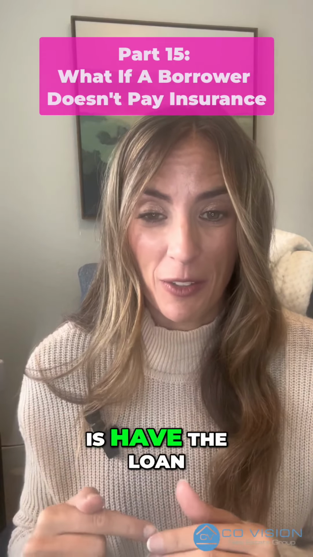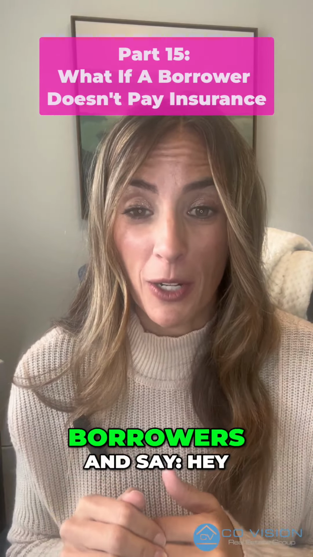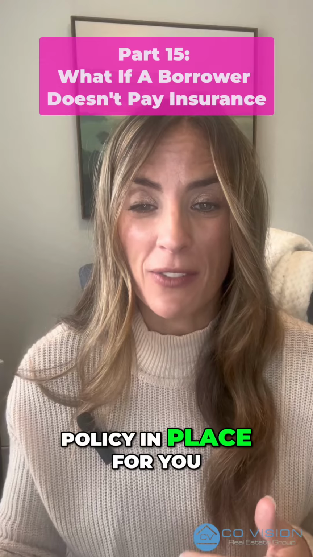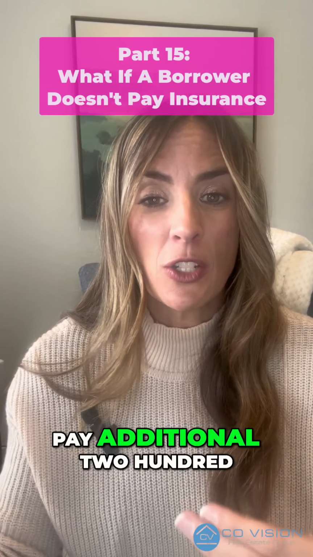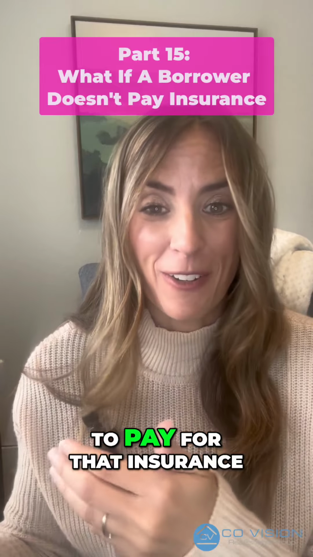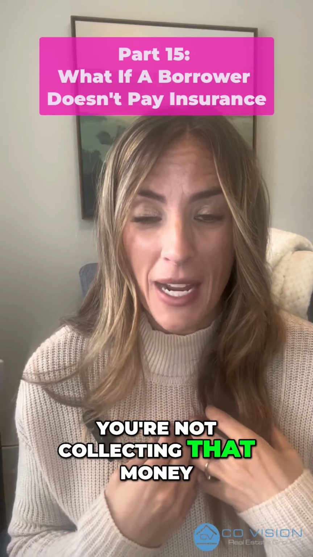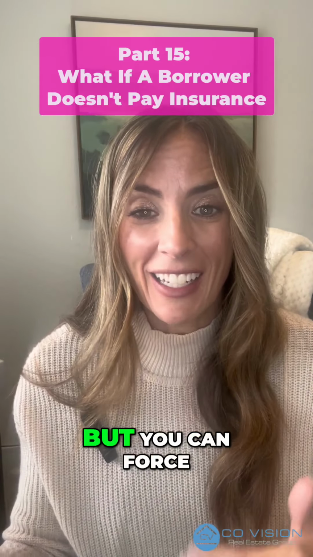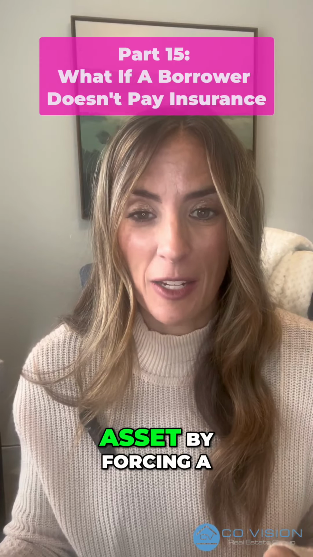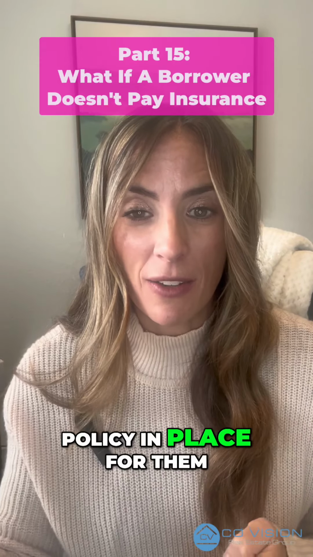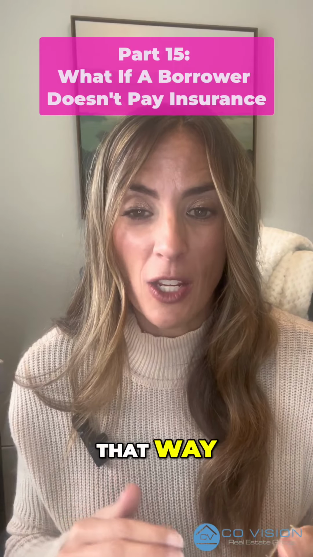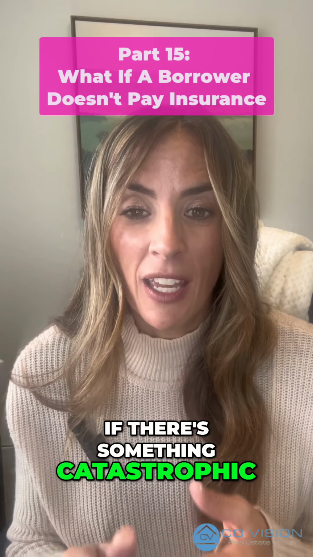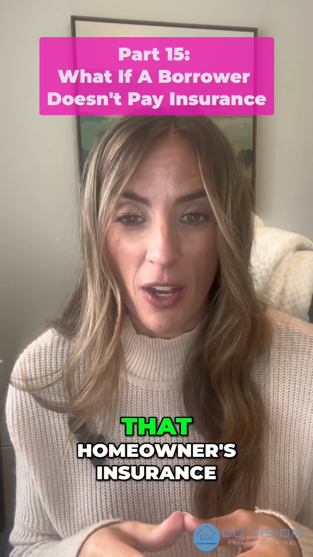And then you have the loan servicing company reach out to those borrowers and say, hey, guess what? You lapsed on your homeowner's insurance. We now put this policy in place for you. You now have to pay an additional $200 a month to pay for that insurance. So you're not collecting that money, you're not cash flowing an extra $200 a month. That goes to the insurance company, but you can force them to protect your asset by forcing a policy in place so it stays insured. That way you're protected if there's a house fire, a tornado, or something catastrophic, because you have that homeowner's insurance.